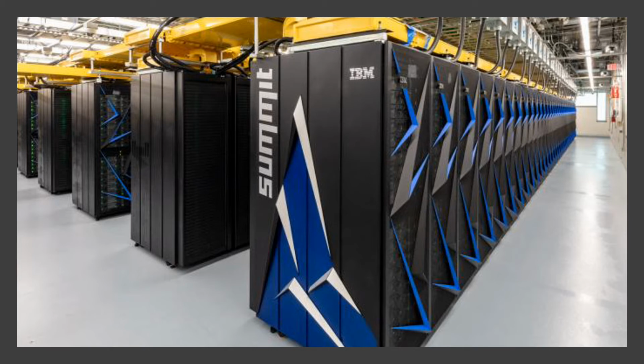It is an extremely high-speed computer. There are 200,000 processors, and it's in a building the size of two basketball courts. It's enormous, and of course it takes an enormous amount of energy. The computer is a 200 petaflop computer.